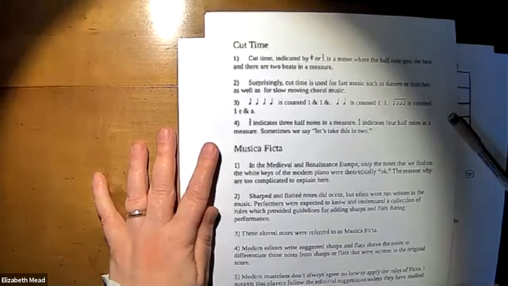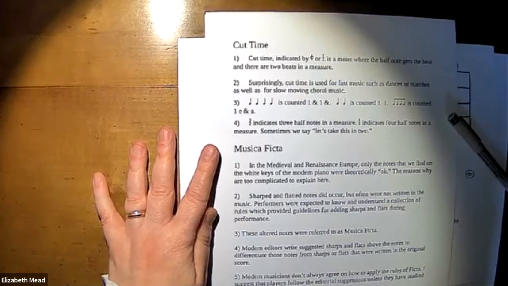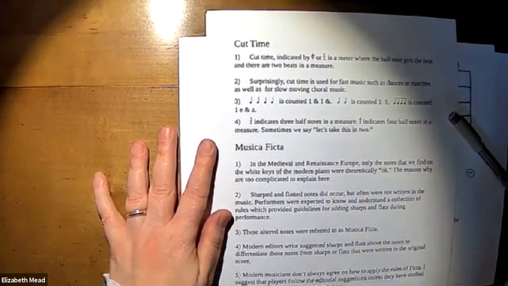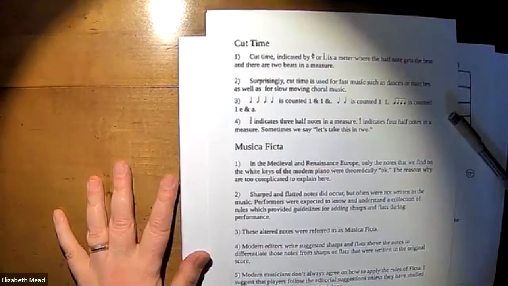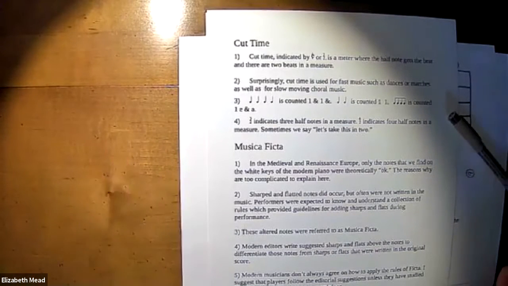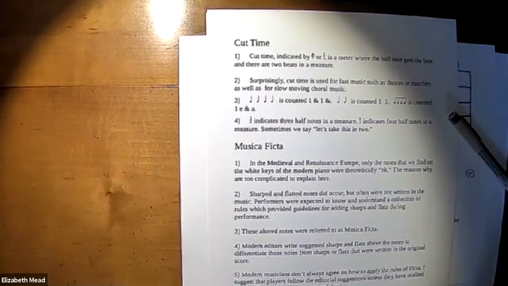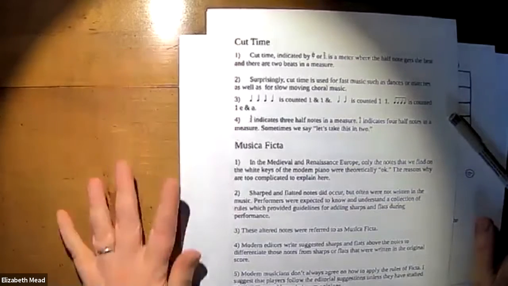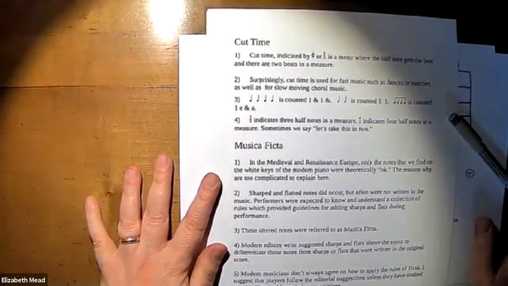And the director will say, let's take this in 2. So we're thinking 2 beats for the measure instead of 4. So that's what that little phrase, let's take this in 2, means. And sometimes we say we're going to take this in 4. So that means we're going to count 1, 2, 3, 4. And it really has to do with kind of how fast we're going at the time. Okay, cut time.